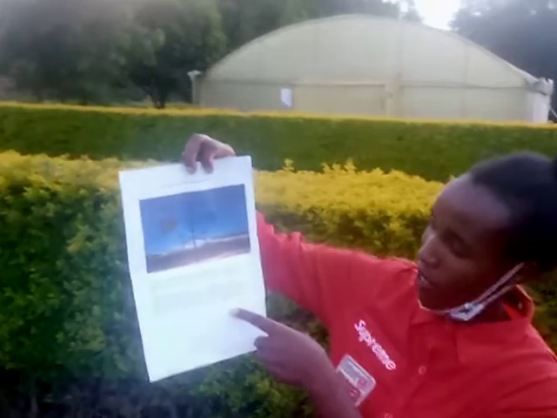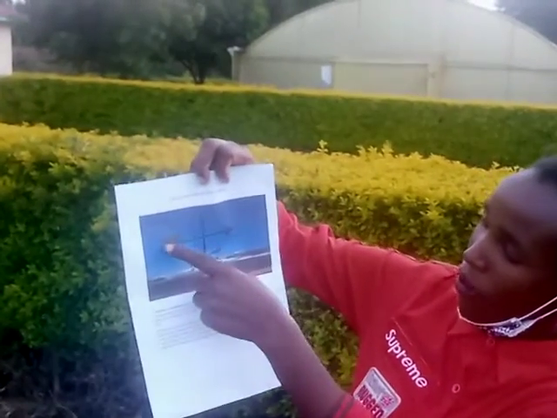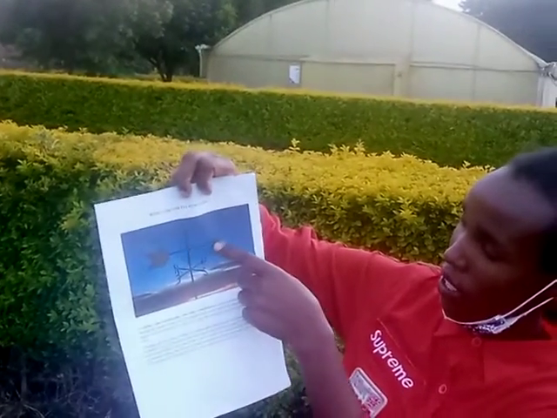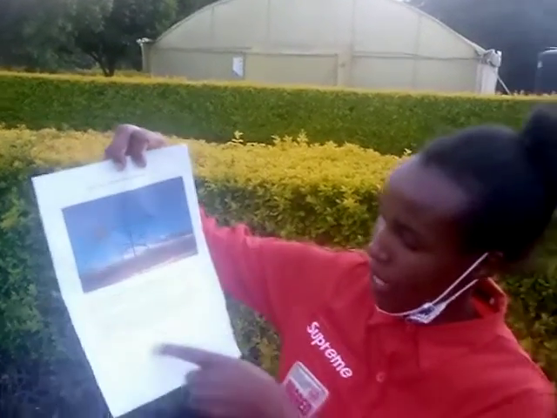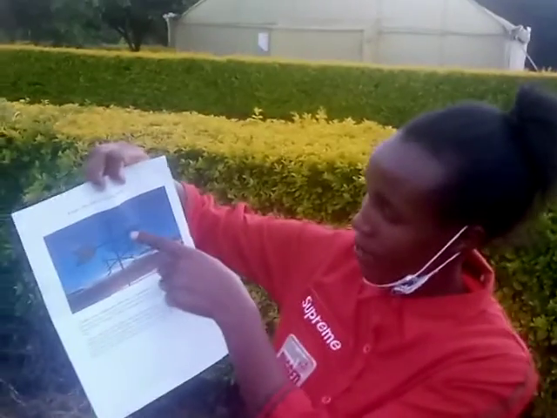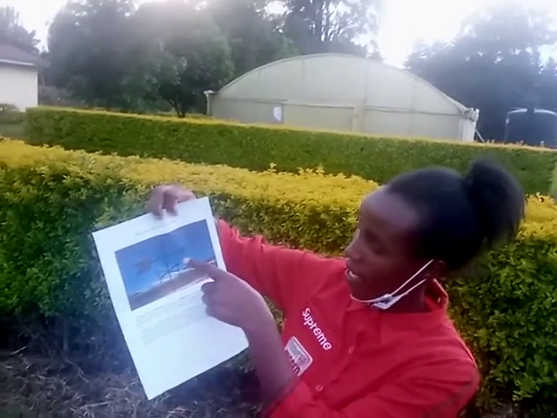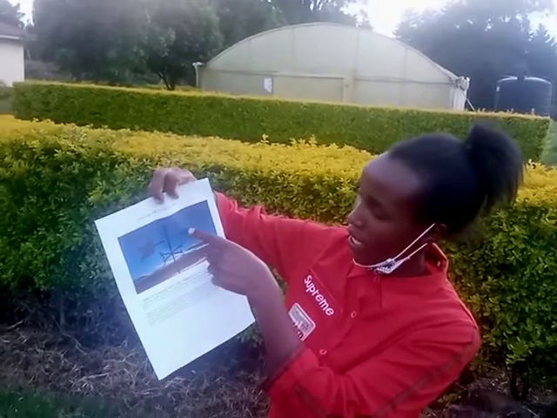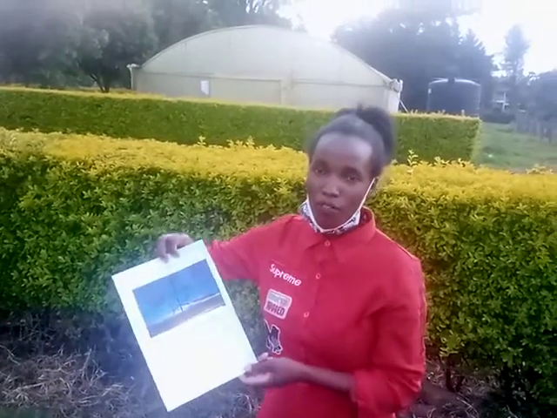The arrowhead is used to show where the wind is flowing from. Let's take, for example, the arrowhead points at the north, so that means that the wind is blowing from the north.